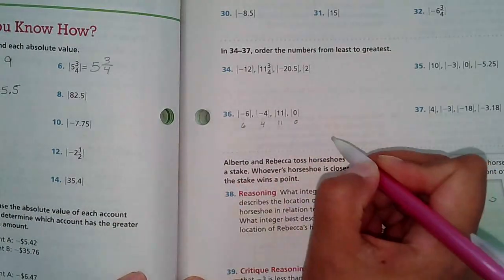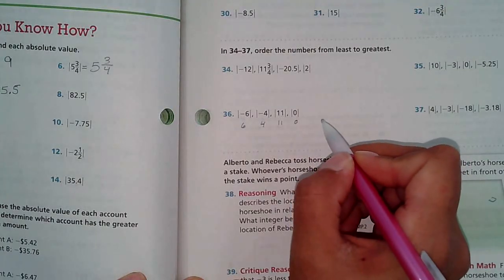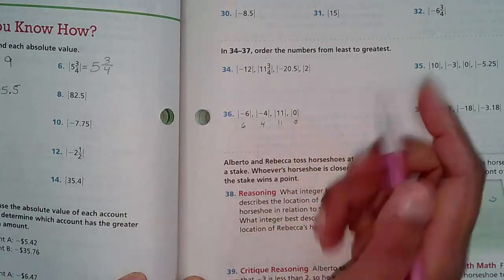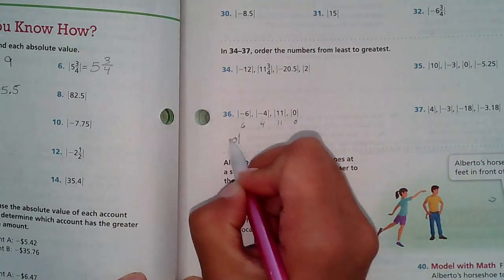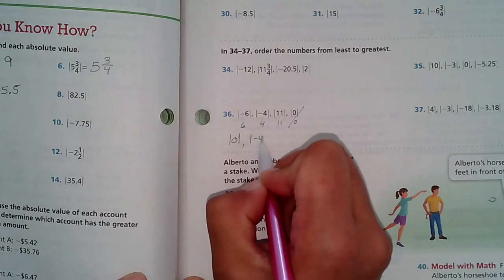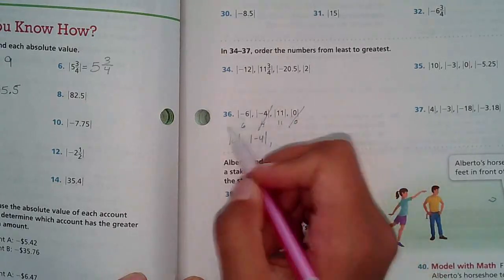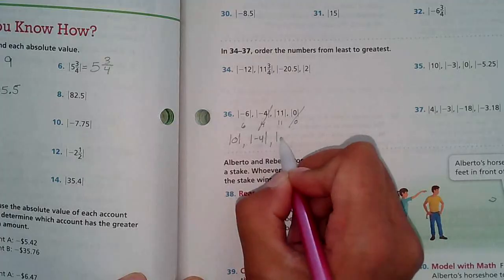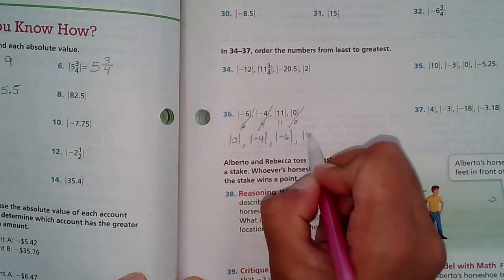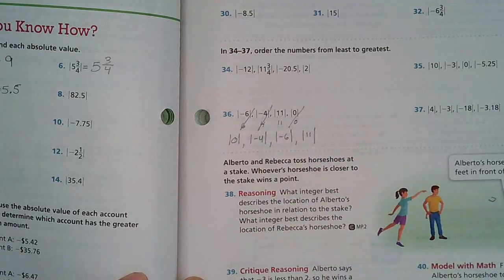So put them in order. Which one comes first based on the absolute value? We have the absolute value of 0. Then we have the absolute value of negative 4. Then we have the absolute value of negative 6. And then we have the absolute value of 11. And that is how we order them.